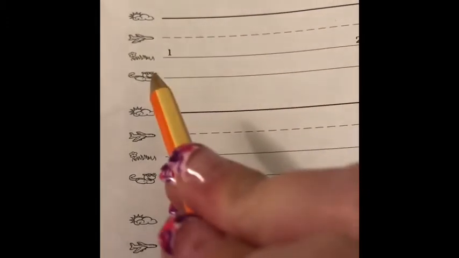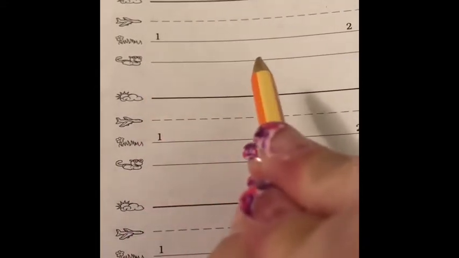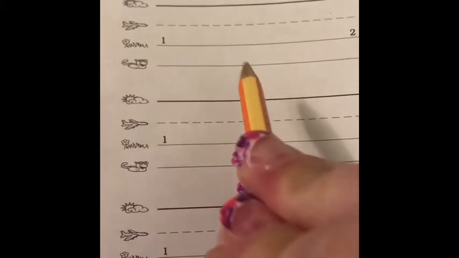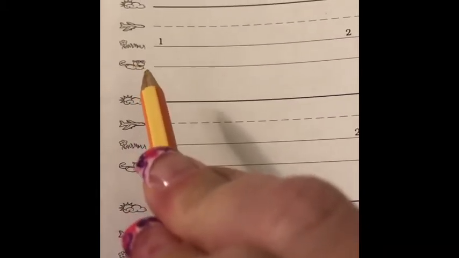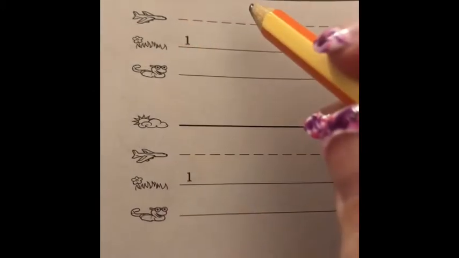Do you remember what this line is called? It's not always on printing paper. But in foundations, we're going to use it when we learn how to write our letters. What is it called? The worm line. Excellent. Kiss your brain.